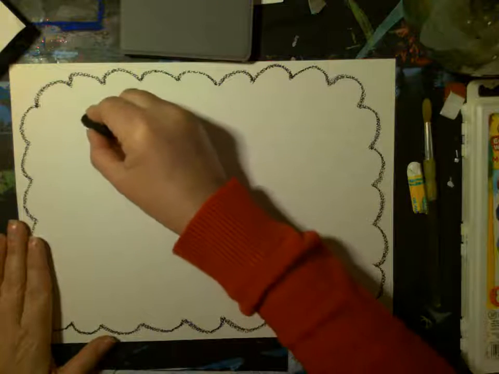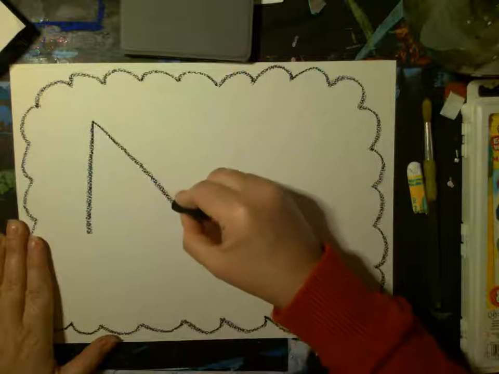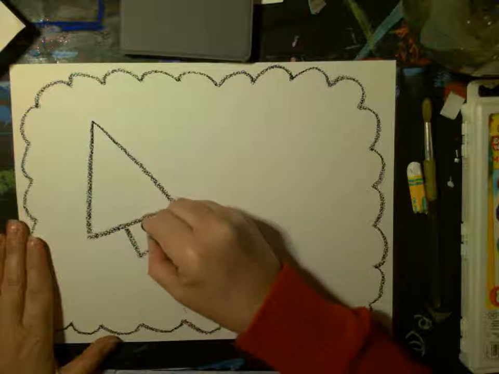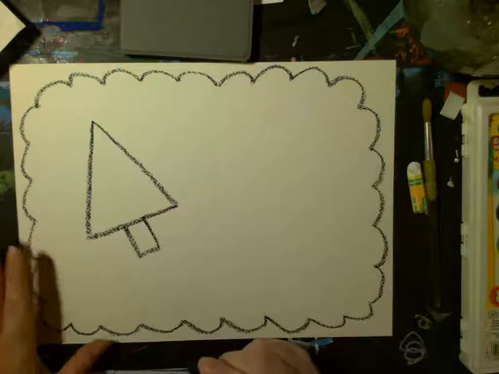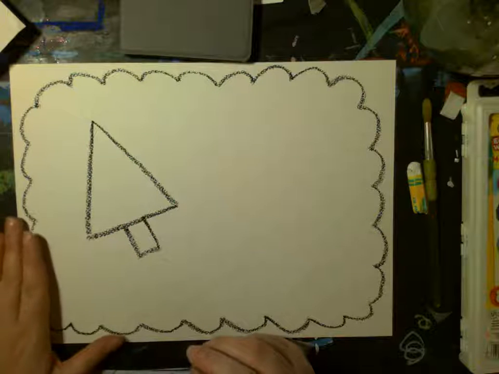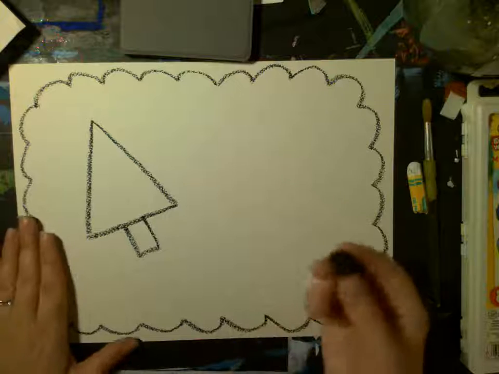And then I'm going to add my first two big items. One is a Christmas tree. I'm just going to make a simple triangle for my Christmas tree this time and put a little rectangle underneath. There we go. I'll add some decorations in a minute, but right now I just want to do the outline of all my big items with the black.